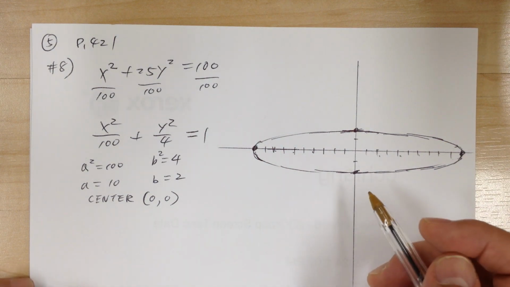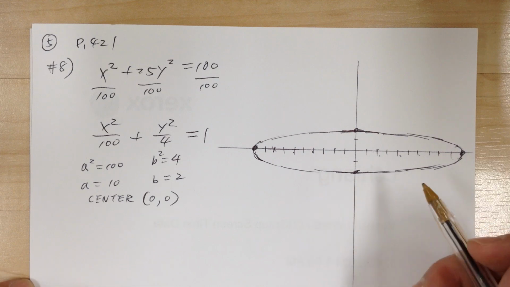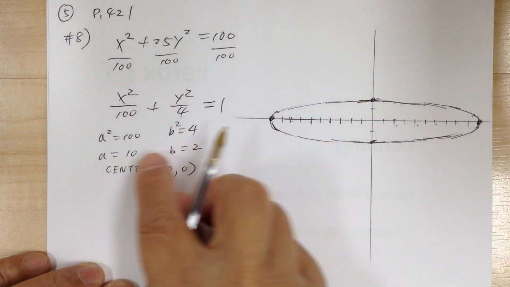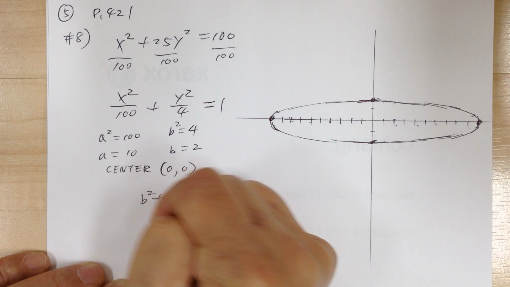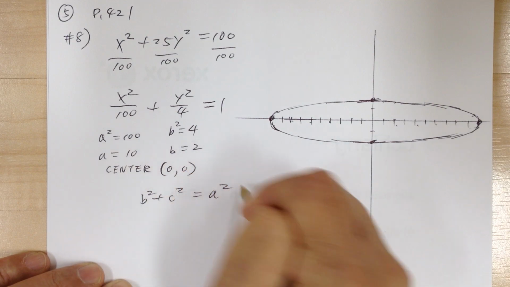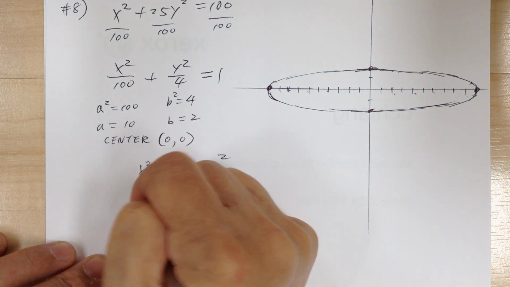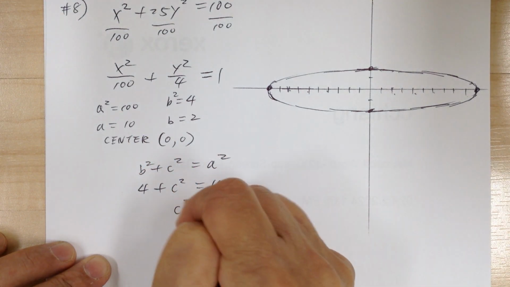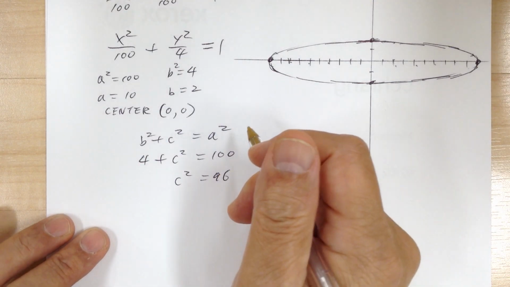Now you have to find the foci, so you have to use your Pythagorean theorem. For the ellipse, a is your hypotenuse, so b squared plus c squared equals a squared. Substitute numbers in here: 4 plus c squared equals 100, so c squared equals 96.